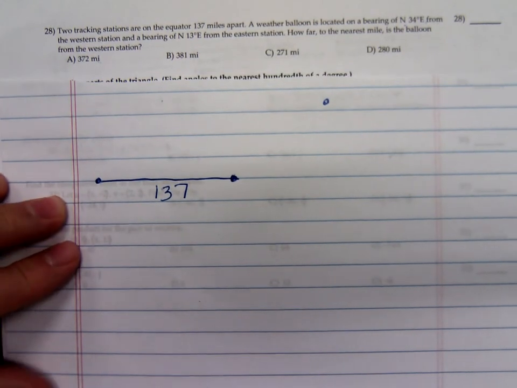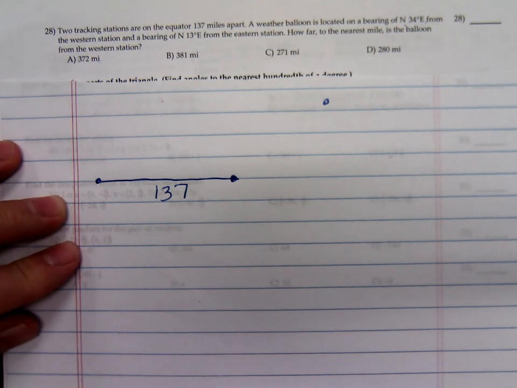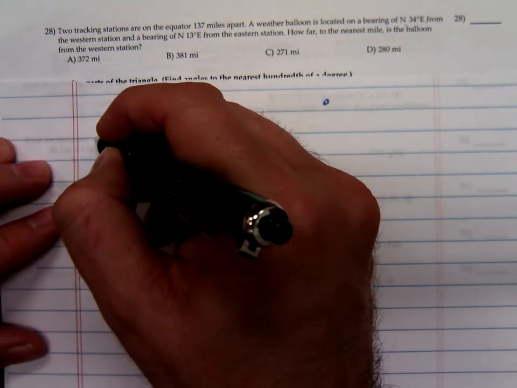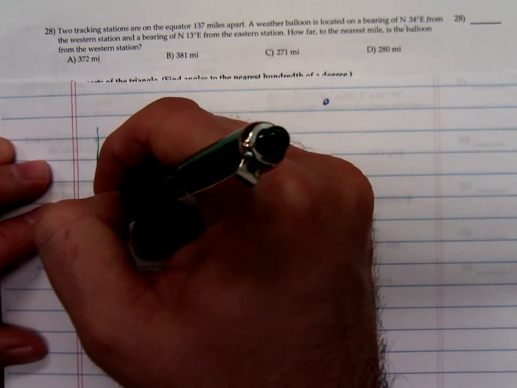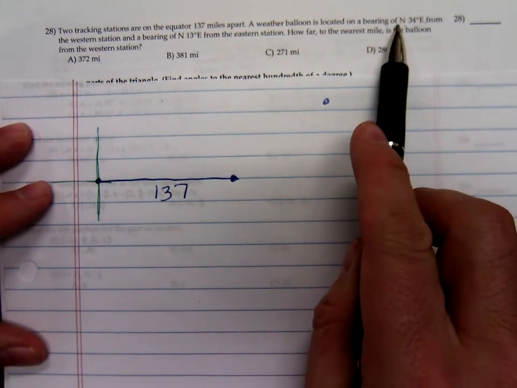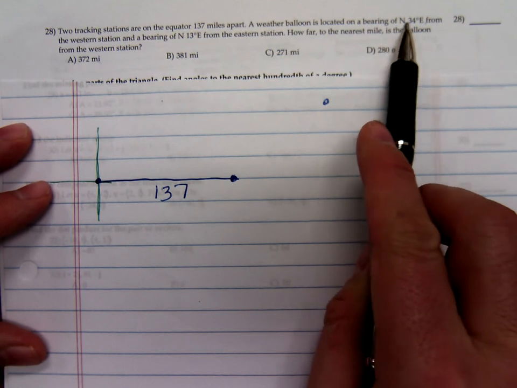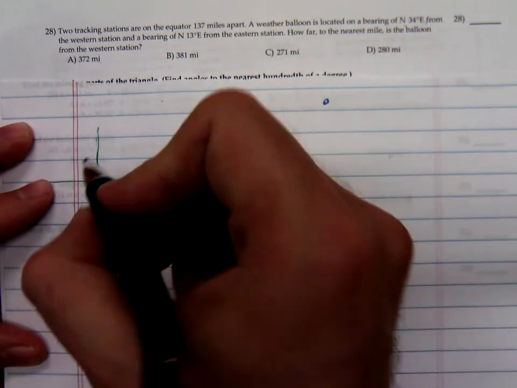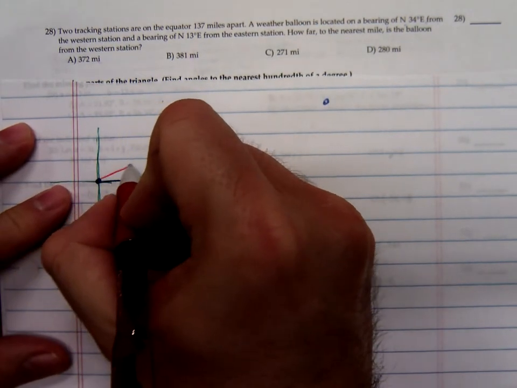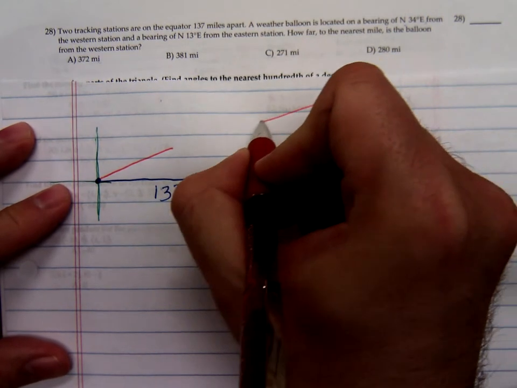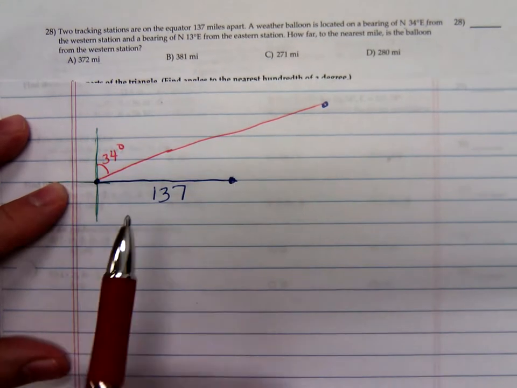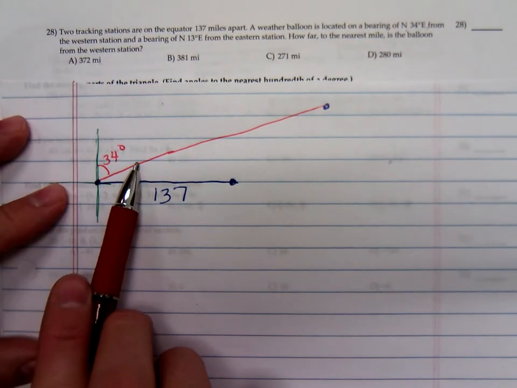A weather balloon is located on a bearing of north 34 degrees east from the western station. Do you remember how to draw those bearings? You're sketching your north-south line and you start measuring at due north and then move 34 degrees to the east. So 34. Okay, due north, move east 34 degrees.